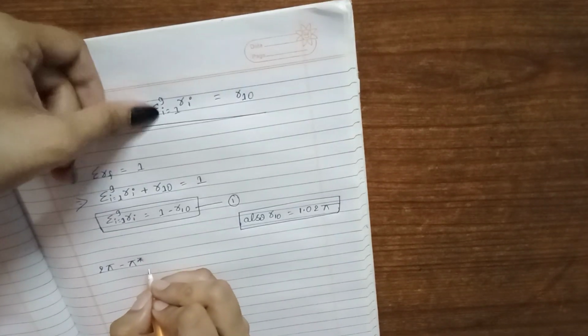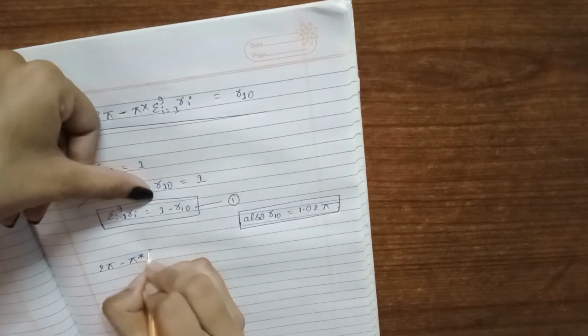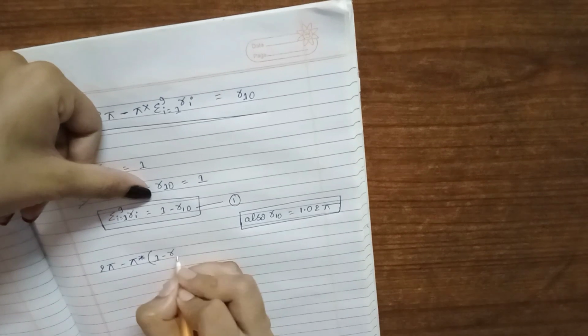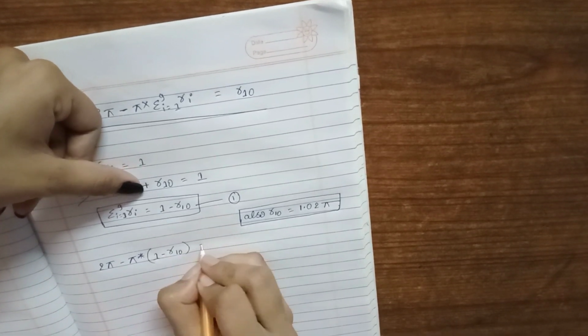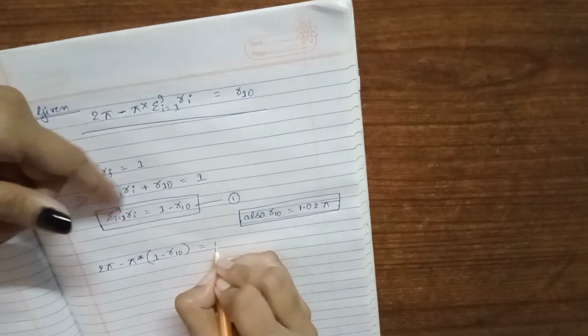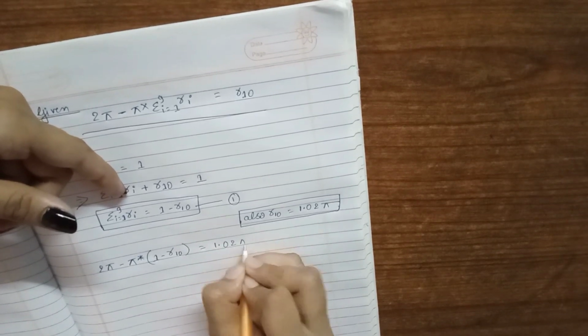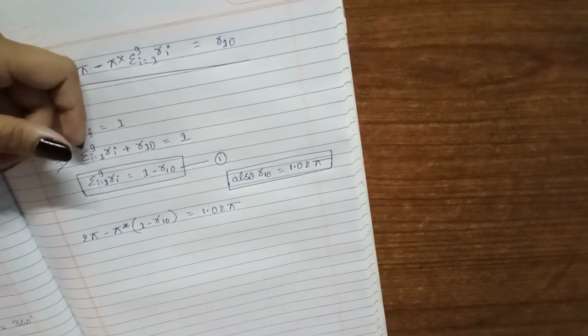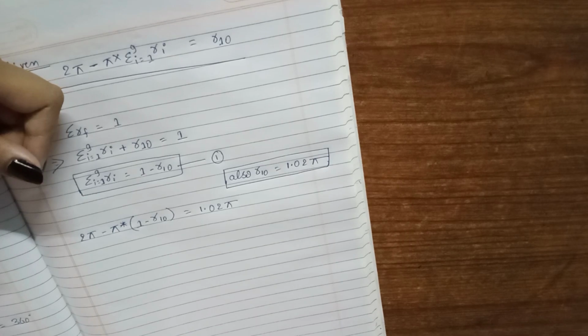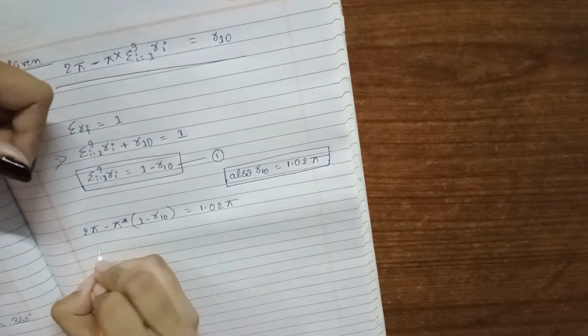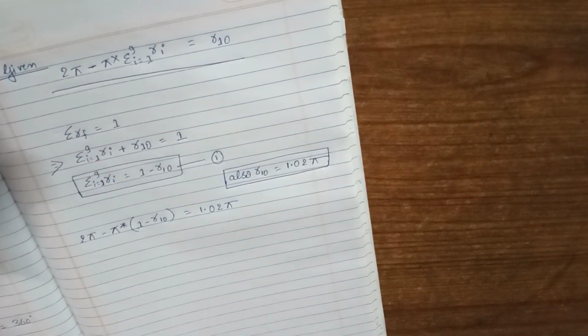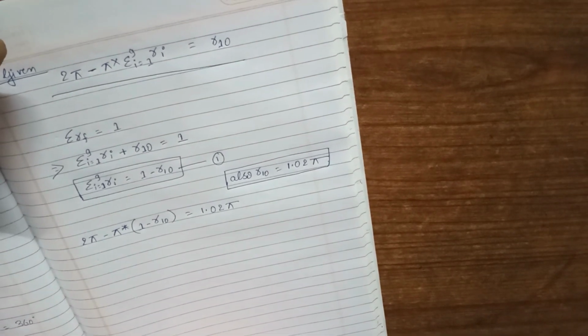Instead of writing the summation up to the 9th frequency, we can write here 1 minus the 10th relative frequency, which will result in 1.02 pi, as it is mentioned in the question. So we will try to solve this equation. I hope that up to this step it's clear to you.